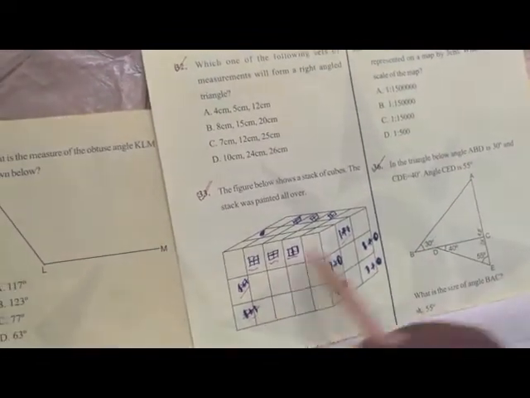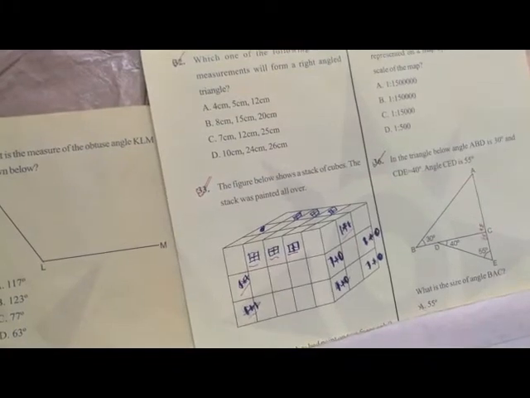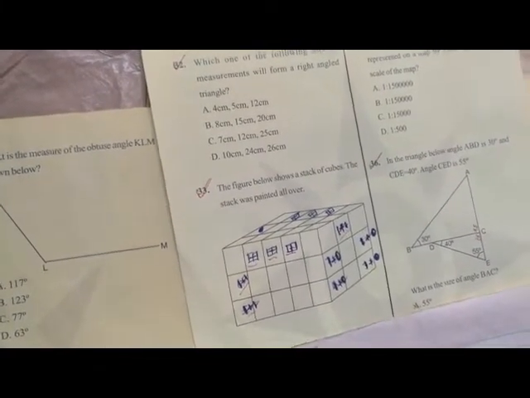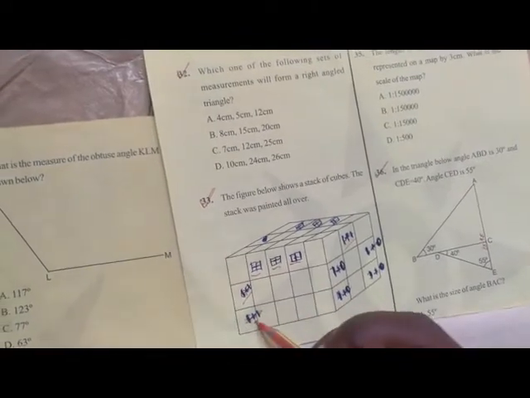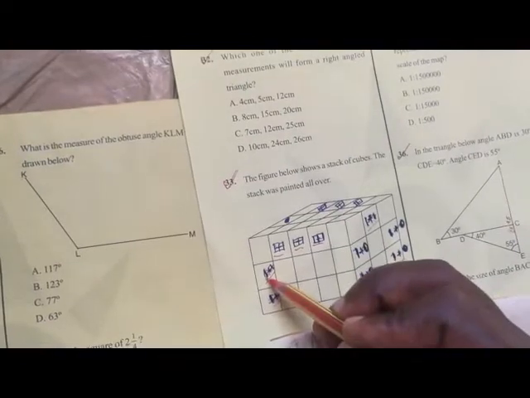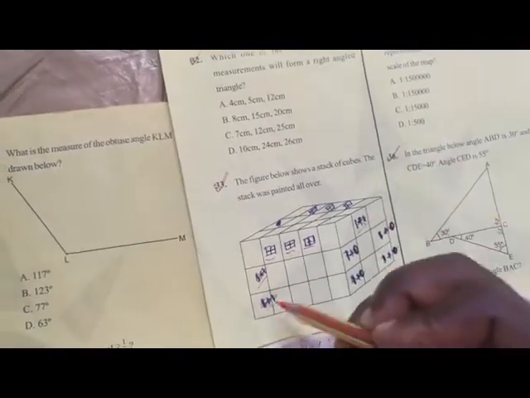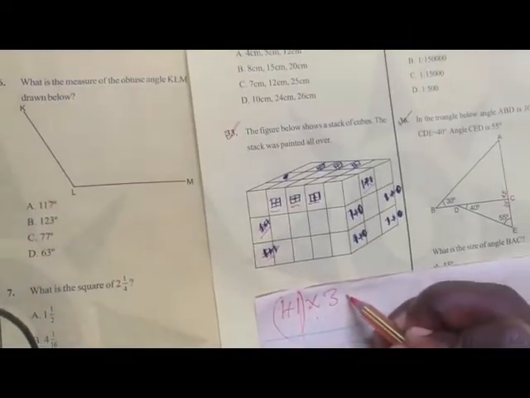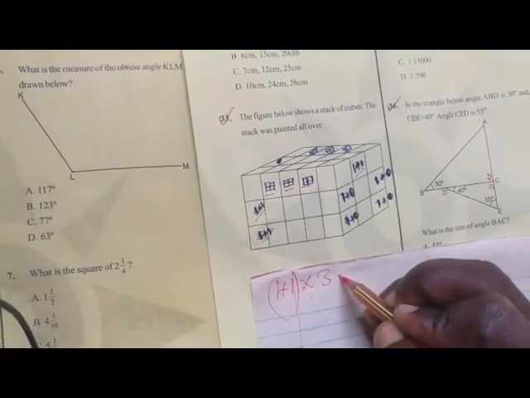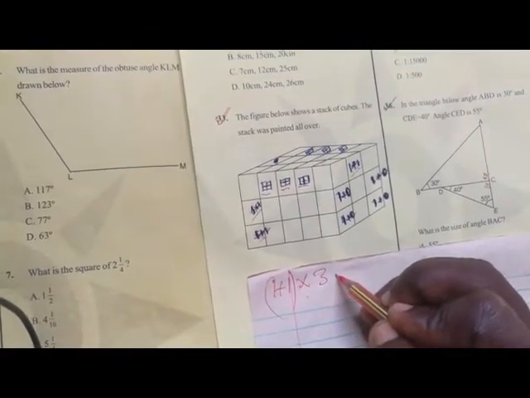So it is 1 plus 1, meaning this side and the other side, times 3.